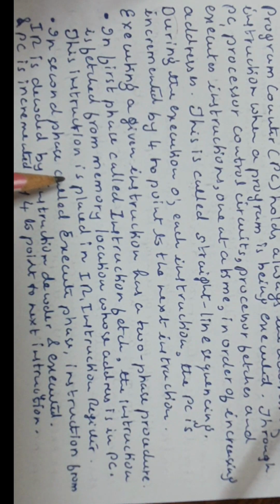But the instruction already fetched and kept in the instruction register of the processor will be decoded and executed. When its execution is over, the address of the second instruction is there in PC, and that is utilized by the processor control circuit. So it will fetch that second instruction.